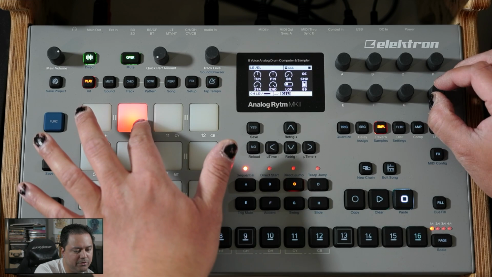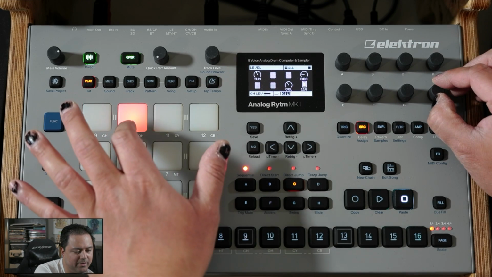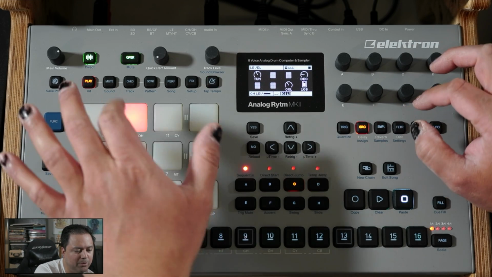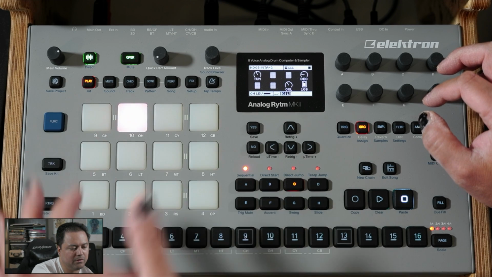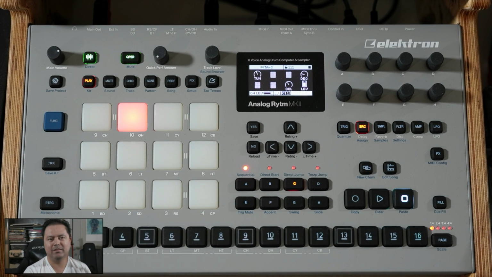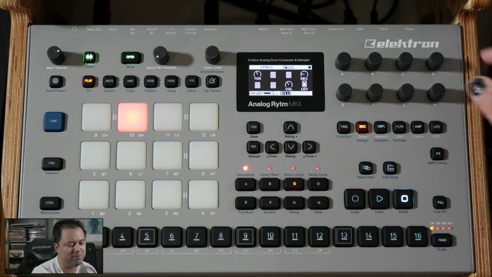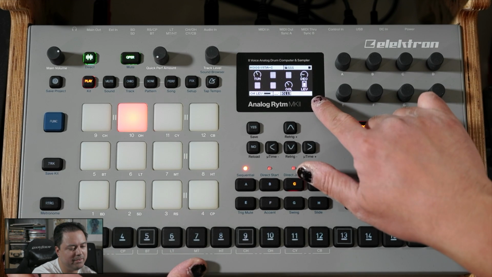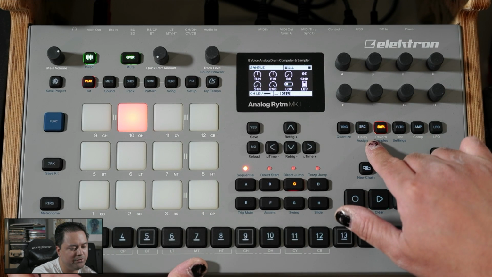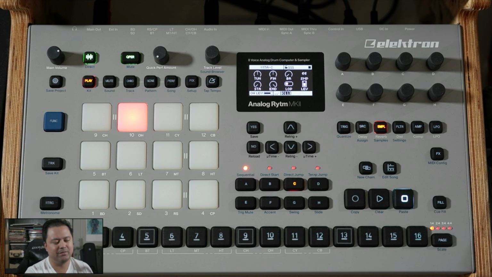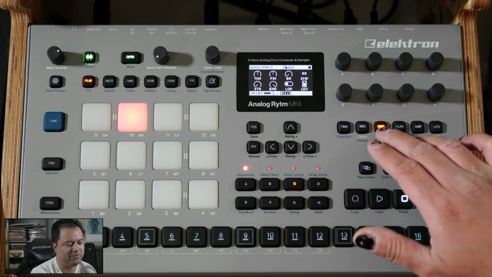Okay, I think I'm going to try and turn this down a little bit in general because the open hat is louder than the closed hat that we sampled, but I do want the synth sound a little bit louder than the sample sound in this case.